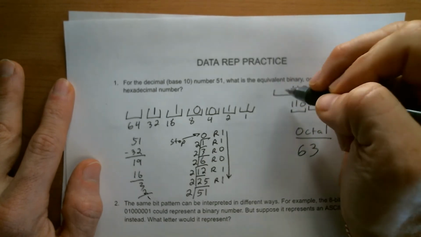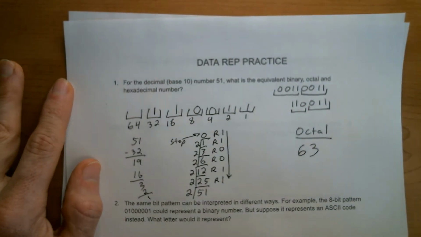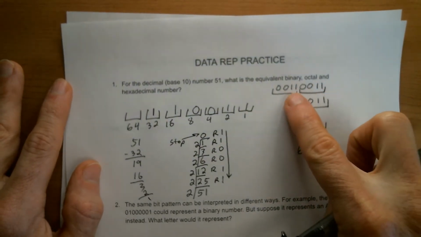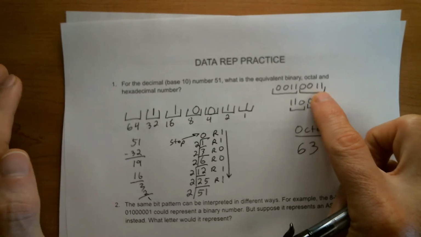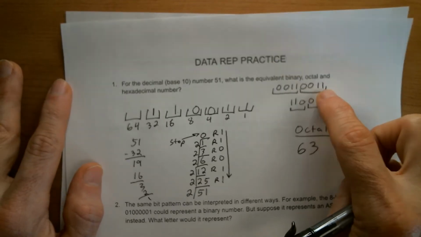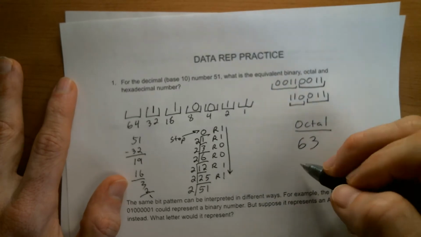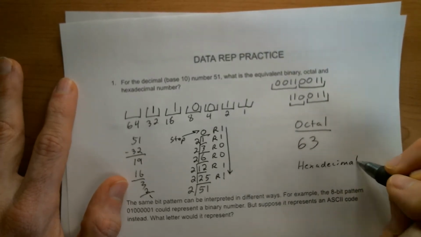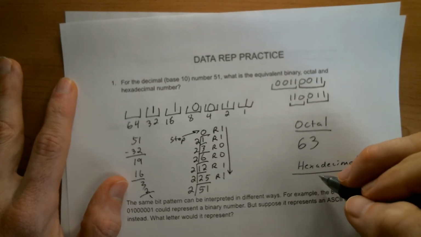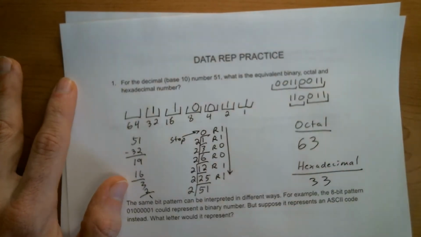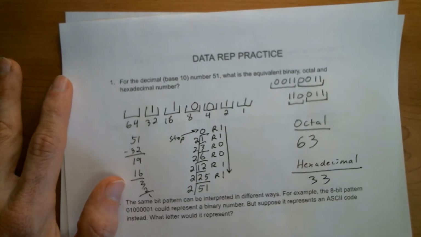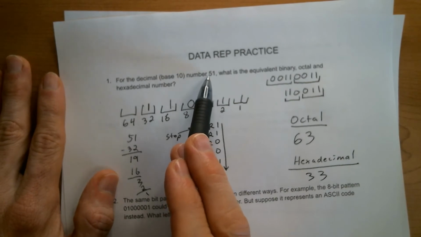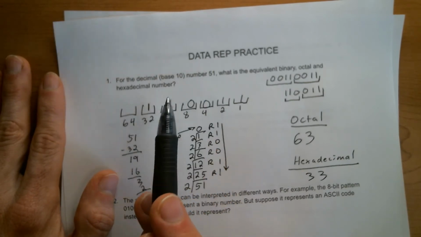These 4 digits, and I can just put zeros in there, will be my second digit. So in this case, they're both just 3. All right. There's a 1 in the 2 spot. There's a 1 in the 1 spot. So as a hexadecimal number, this would just be 33. Okay.